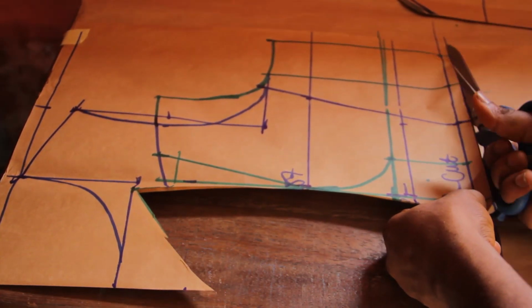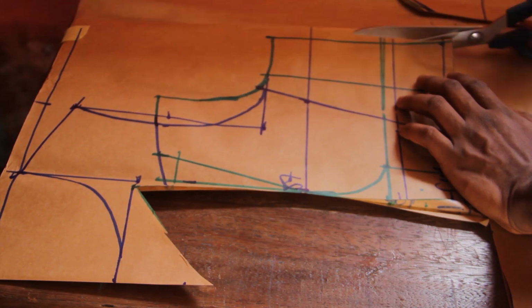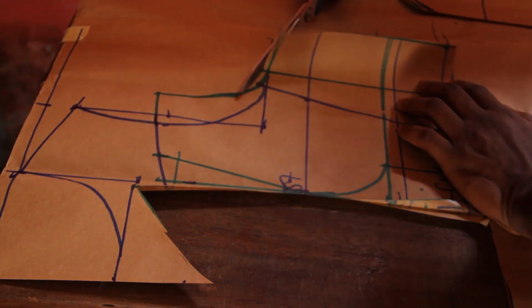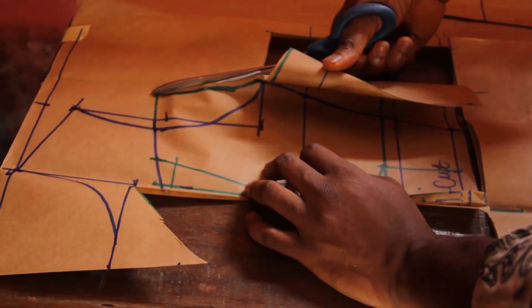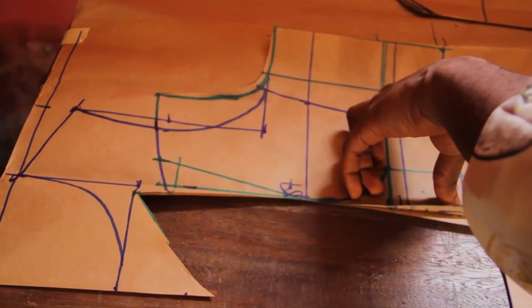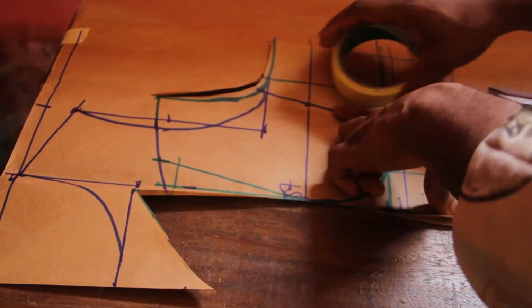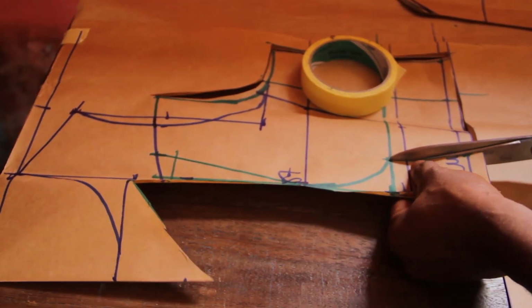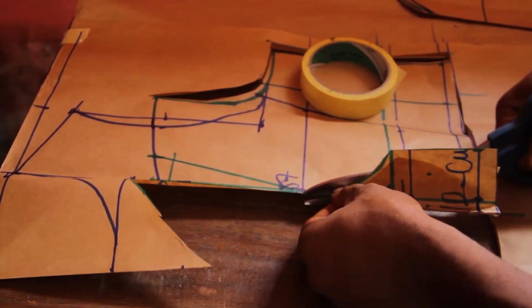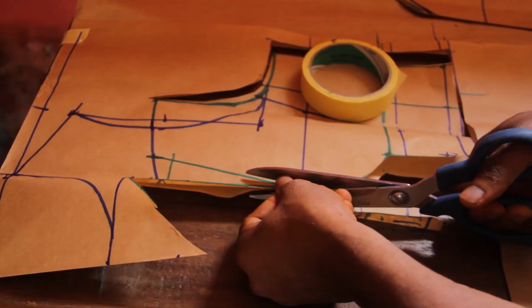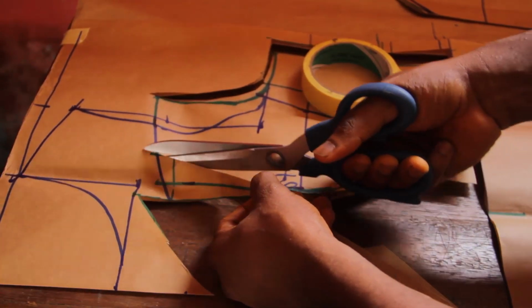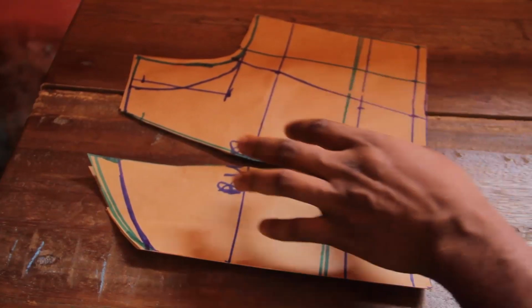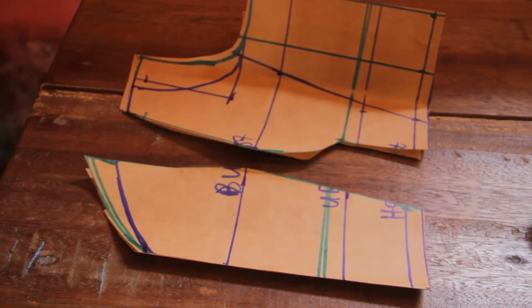So now that's the center front, and now I'm cutting the side of the front. So now that is it for the front. That's center front and the side of the front.